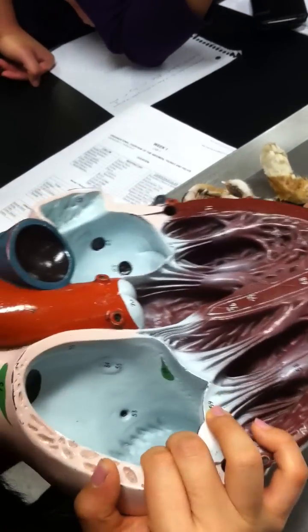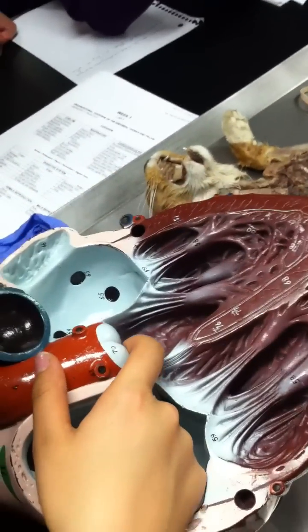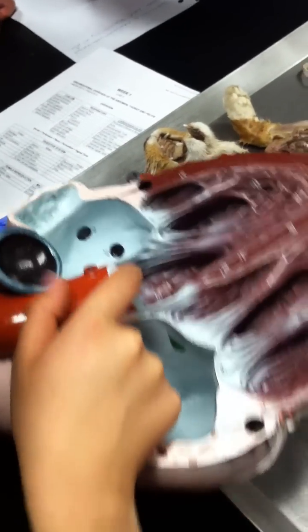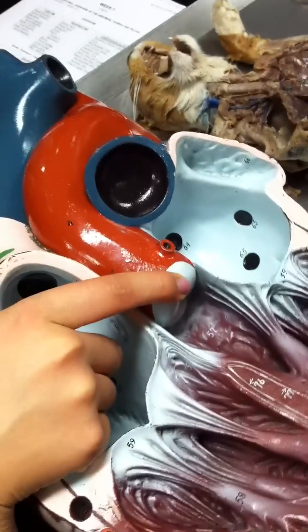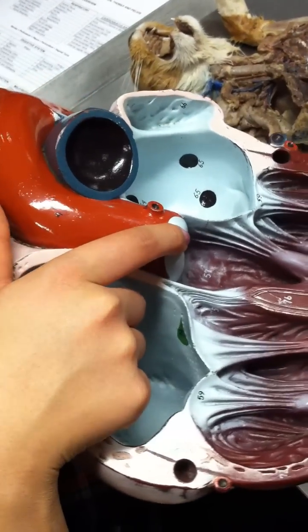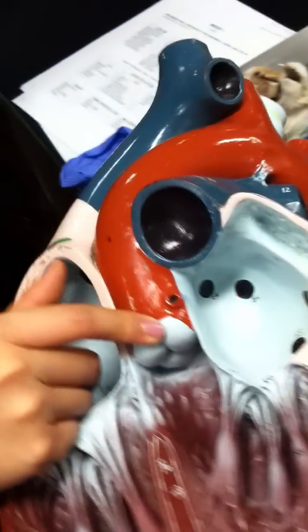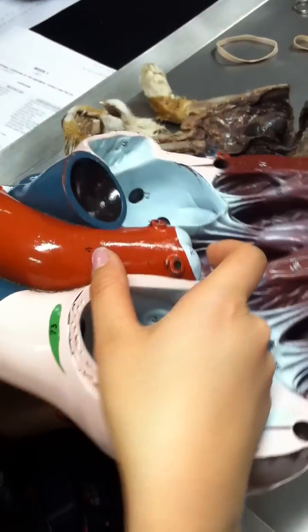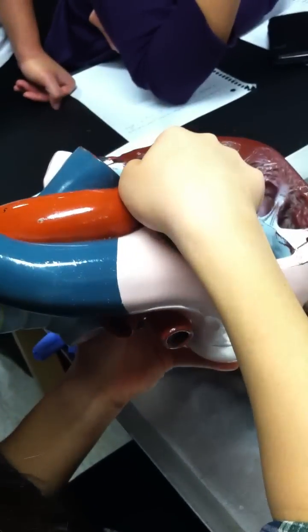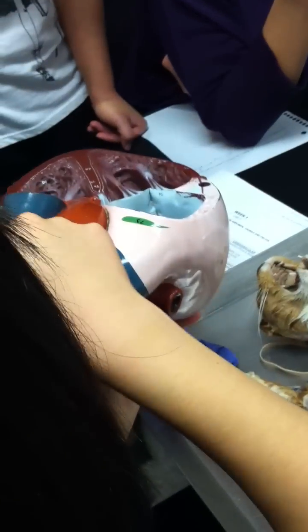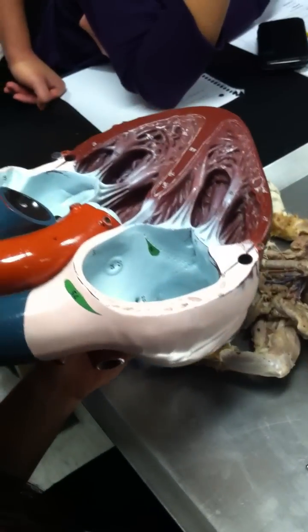Do you guys see this structure right here? What is this little thing? It's a type of semilunar valve. Which specific one is it? It's the aortic valve. Do you guys see how that is a valve leading up to the aorta? It's the aortic valve, the last valve before we head out of the heart.